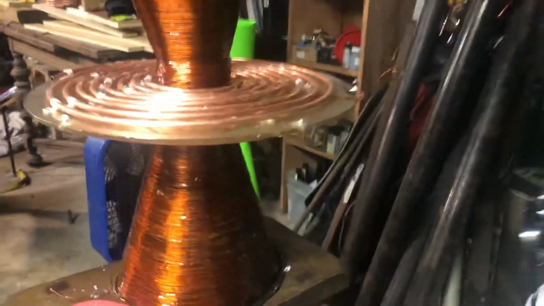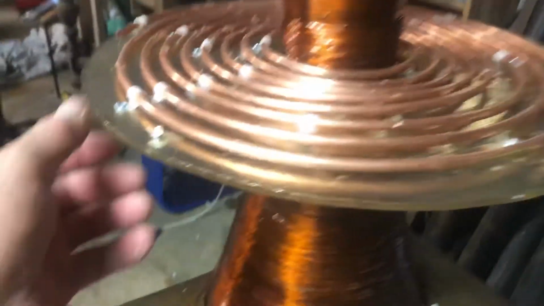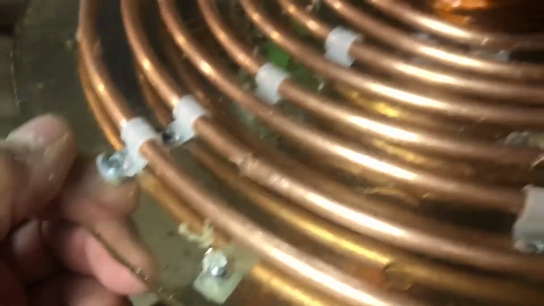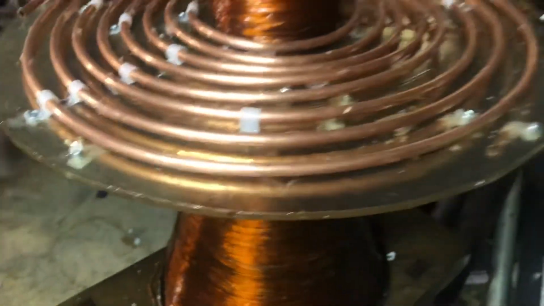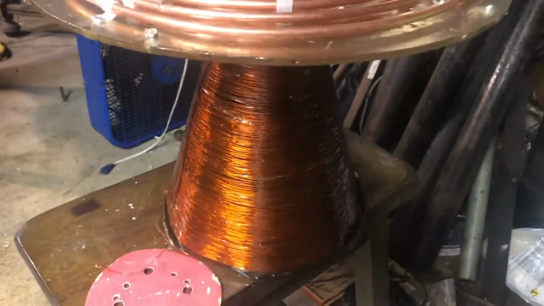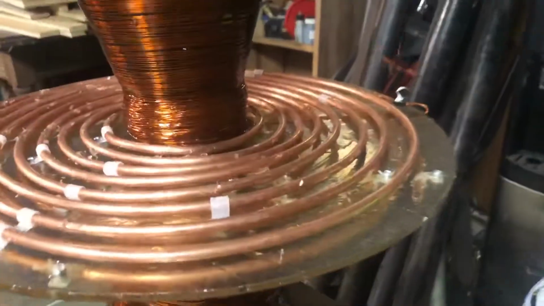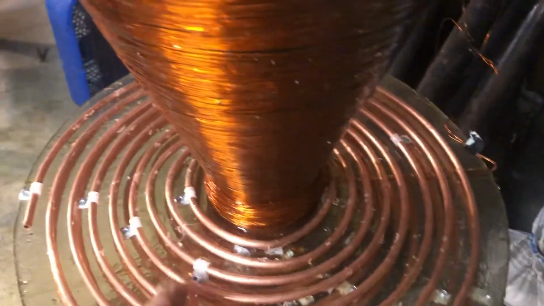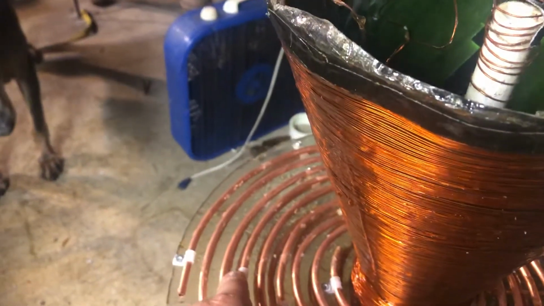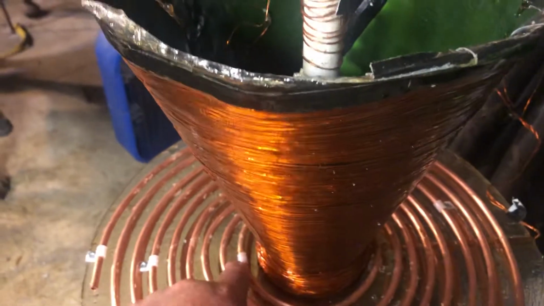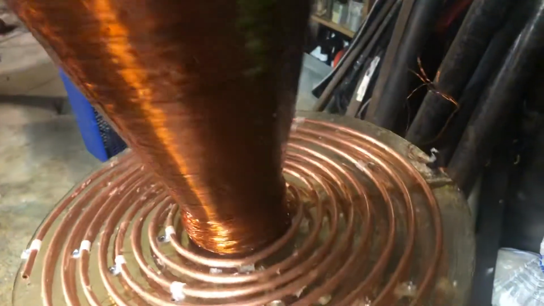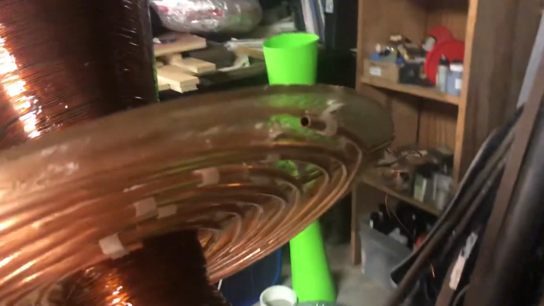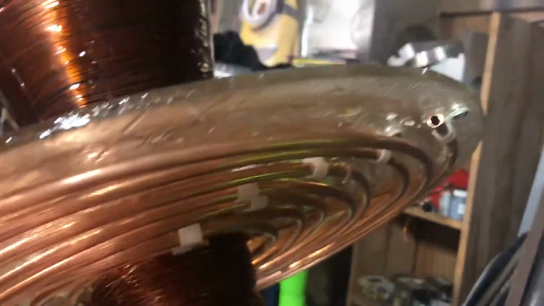I just put the primary on. I used aluminum rivets this time. Cleaner, tighter. I'm going to get these all lacquered or polyurethaned so we don't have any connection between the lower and the bottom one.